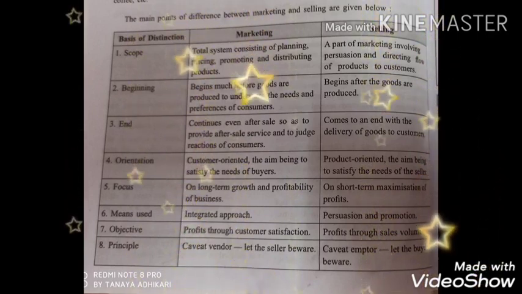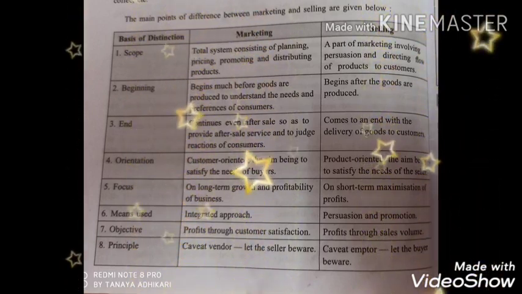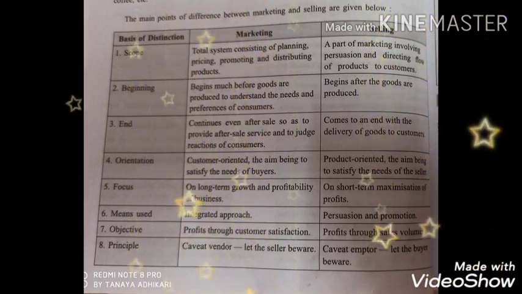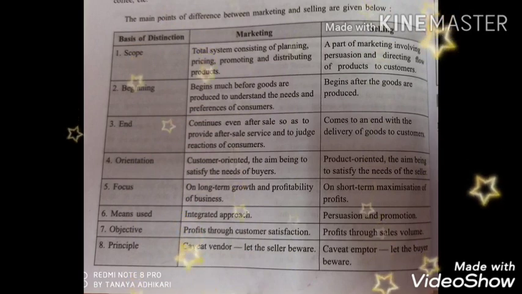But in selling, what happens? It comes to the retail store, and a buyer goes and buys the product. The process is ended. Now the next is orientation.